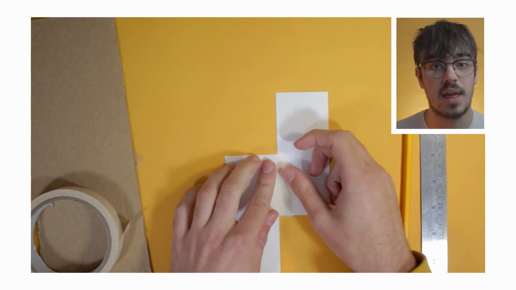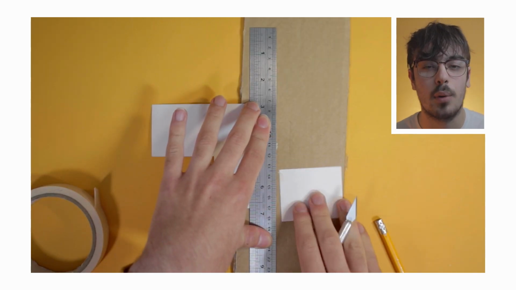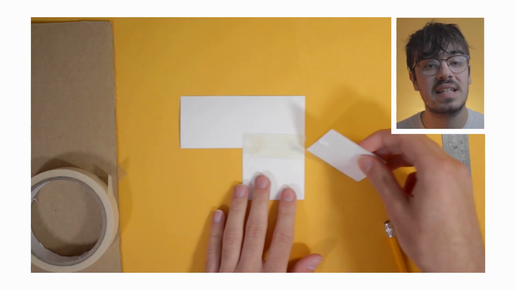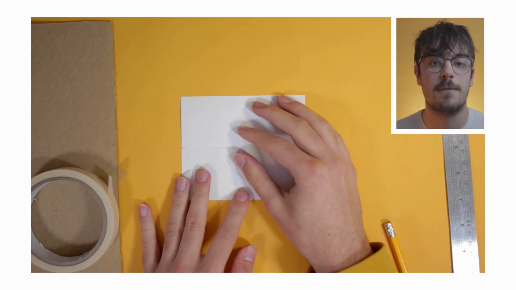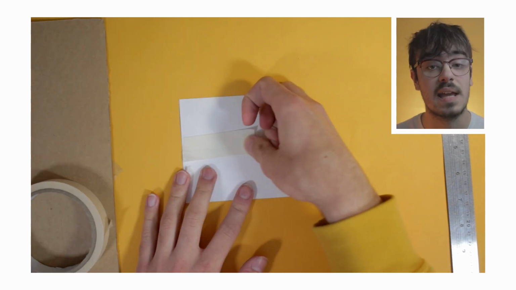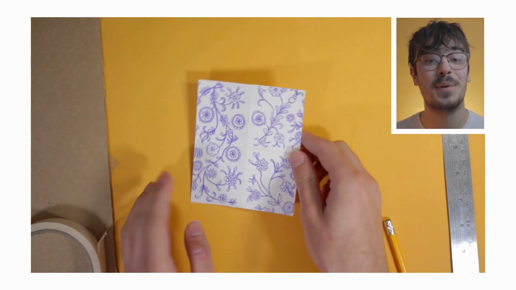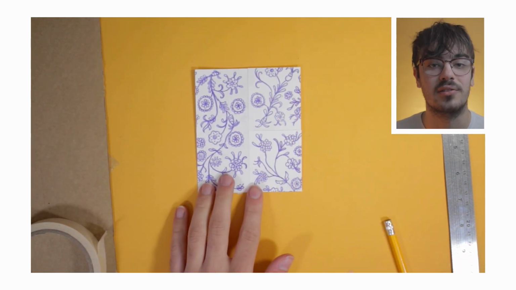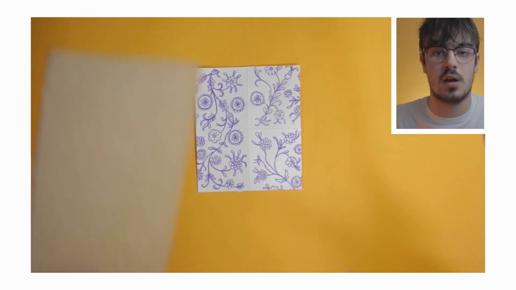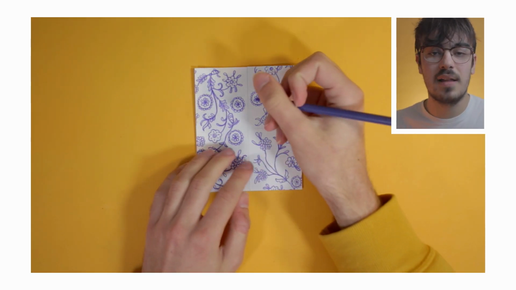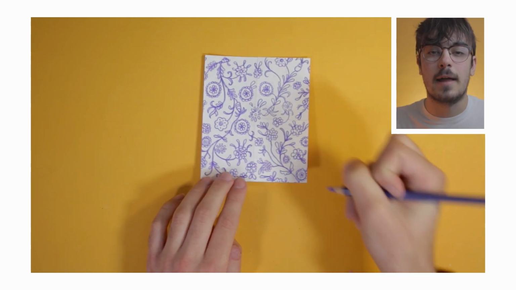Then tape them together. You then want to cut off the piece at the bottom which is overhanging. You then need to take that piece that you just cut and put it in the space to create the full size paper again and tape it in place. Turn it back over and you have your repeatable tile. Depending on your design, you may have some blank spaces in the middle of your tile. If that's the case, then take your pencil or pen and draw in and fill in the gaps.